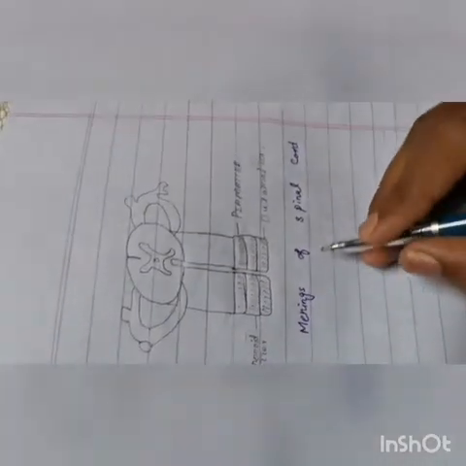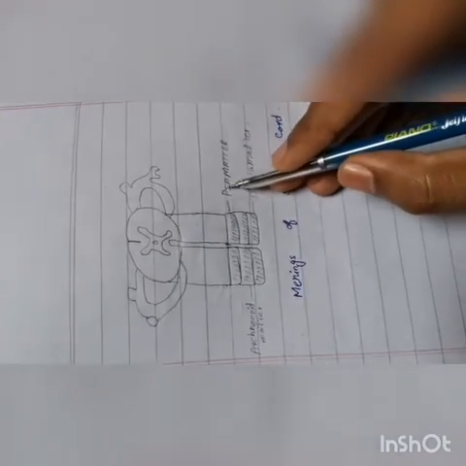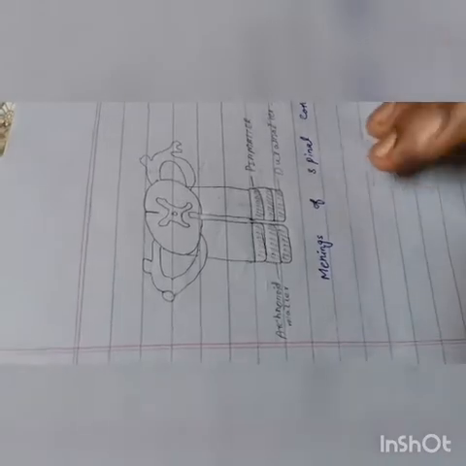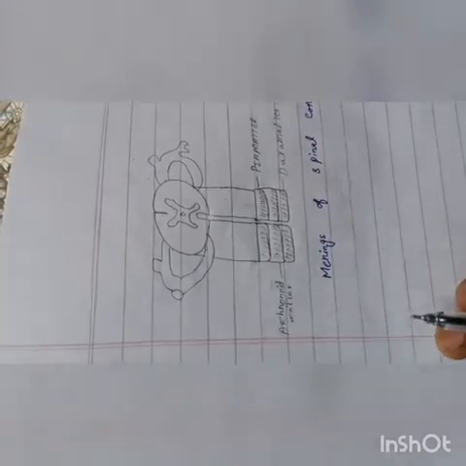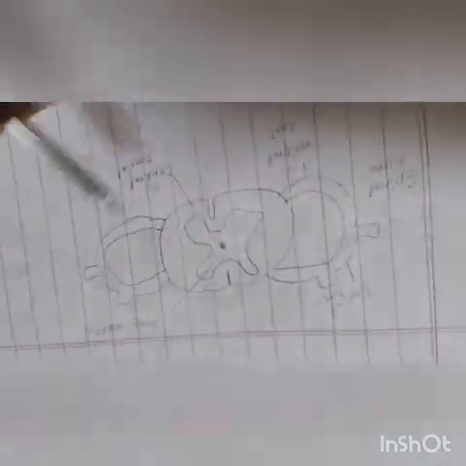In the meninges of the spinal cord, the meninges are there for the protection of the spinal cord. We have the pia mater first, then the arachnoid mater, and then the dura mater. They act as a protector for the spinal cord, and we also call them the meninges of the spinal cord. Now we have the spinal cord structure of a cervical vertebra.